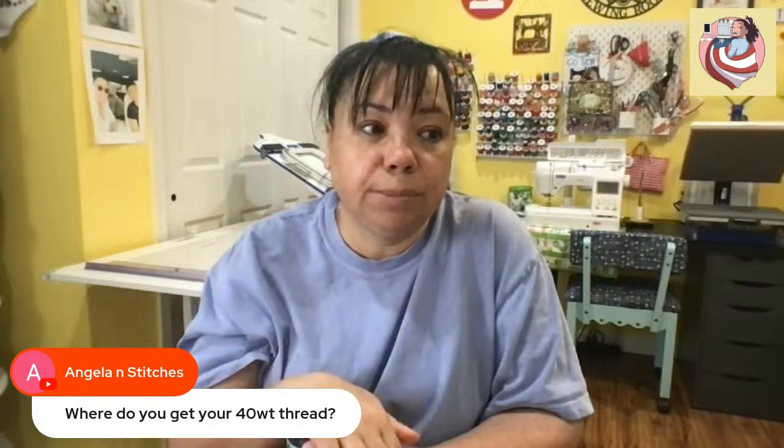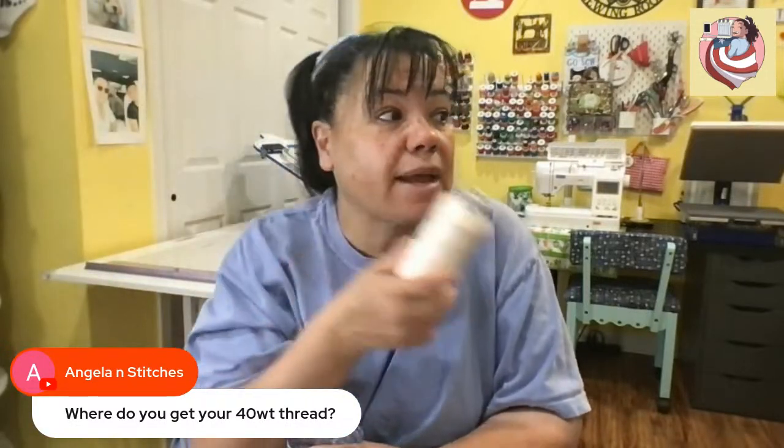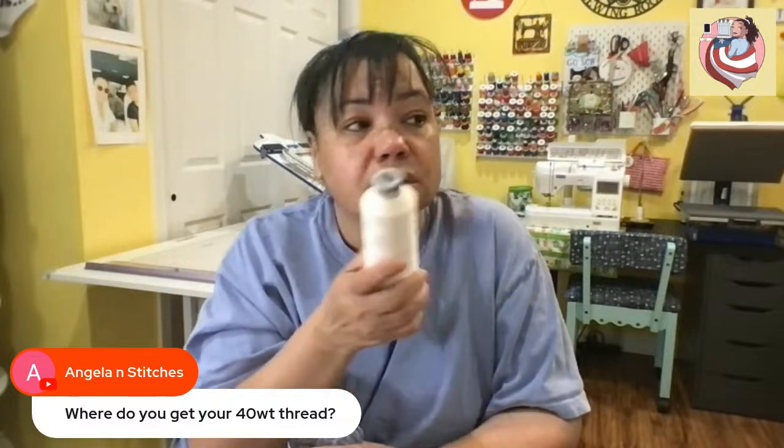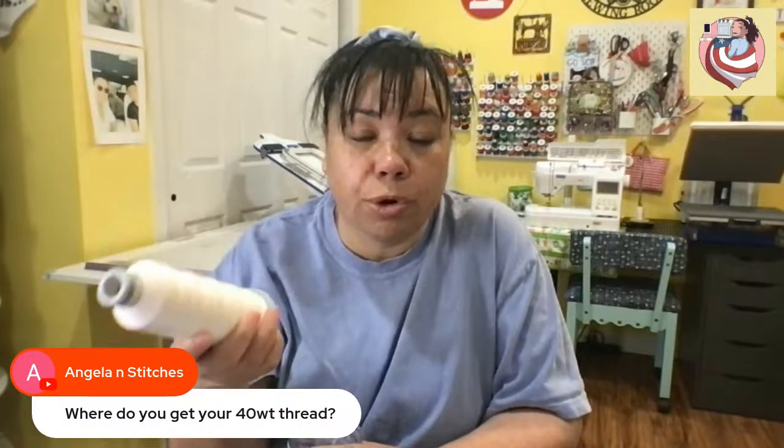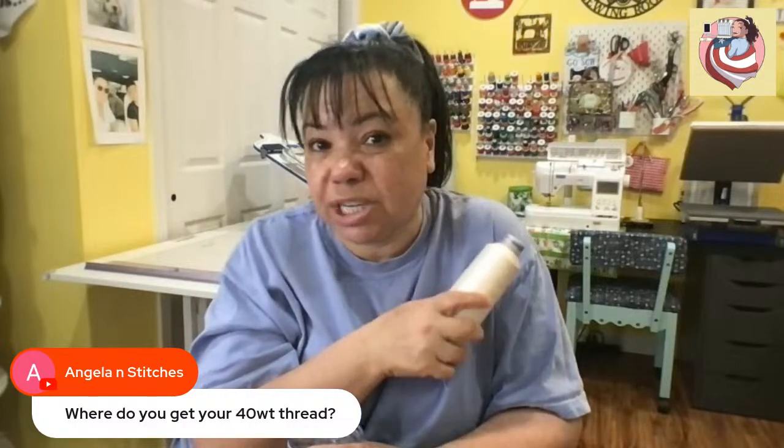Like the browns, I always use browns. So usually when I'm buying my thread from All Stitch, I'll buy like six of the big cones. Okay, because I have 3 multi-needle machines. So if I have an order where I have to have all 3 machines running, I like each machine to have their own cone.